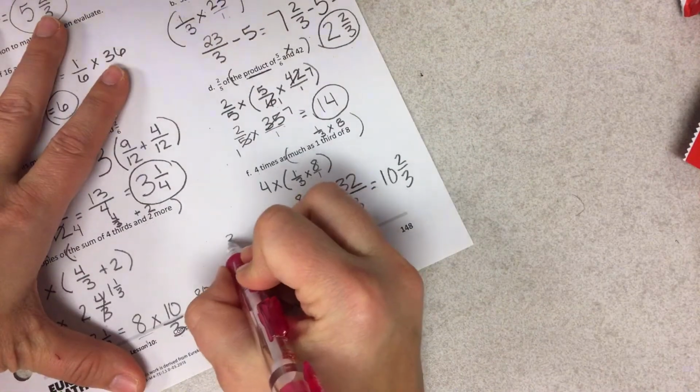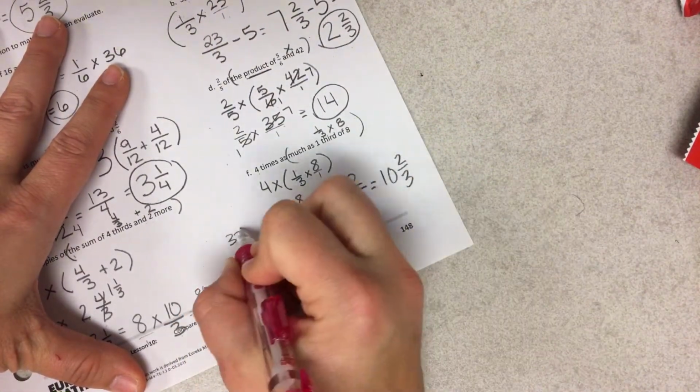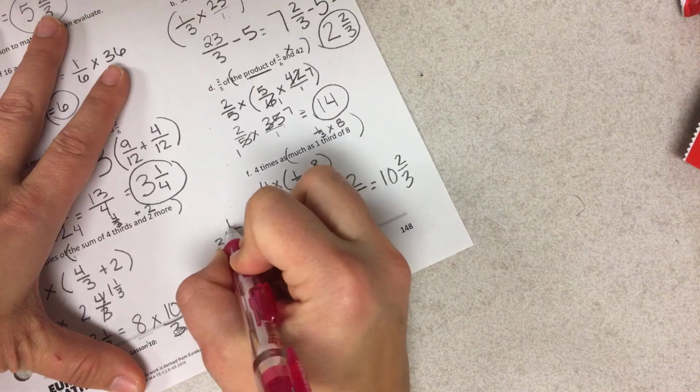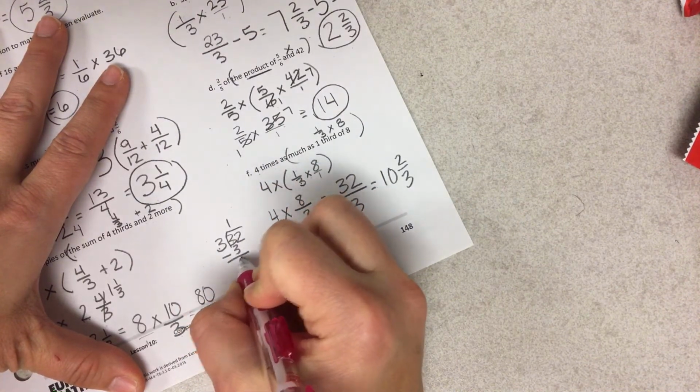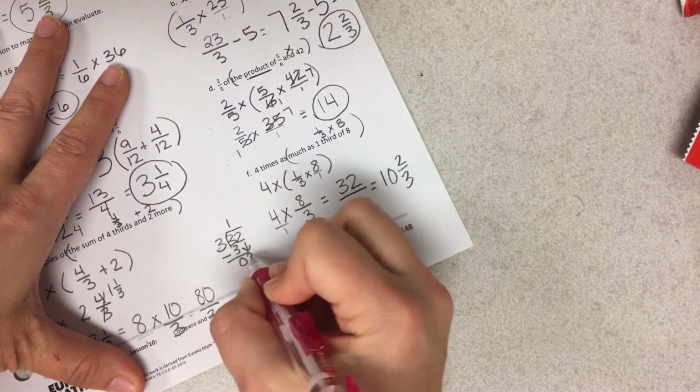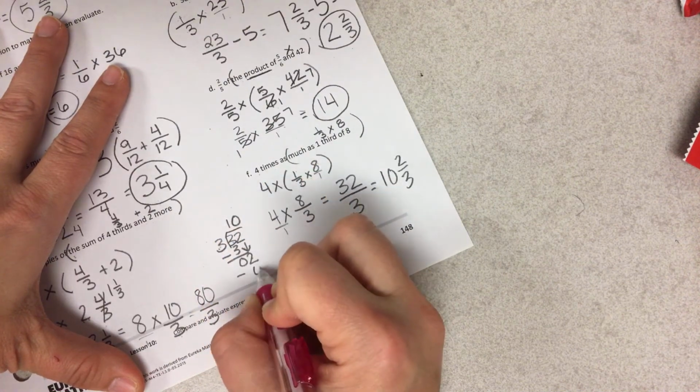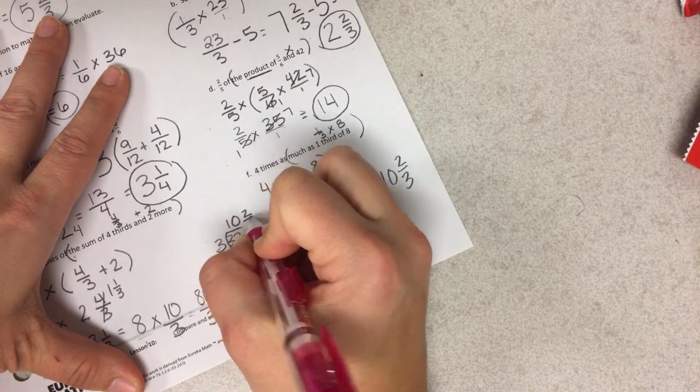The reason is 32 divided by 3. 3 goes into 3 one time. 0, I have a 2 left. 3 goes into 2 0 times. I have 2 left, and it is 2/3.